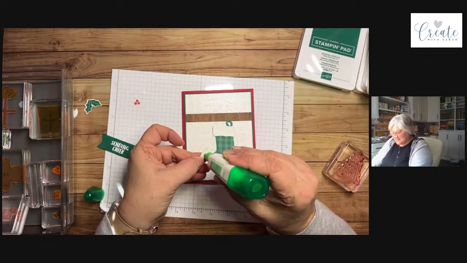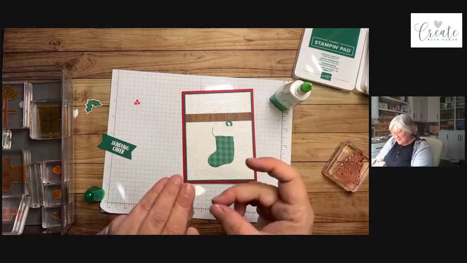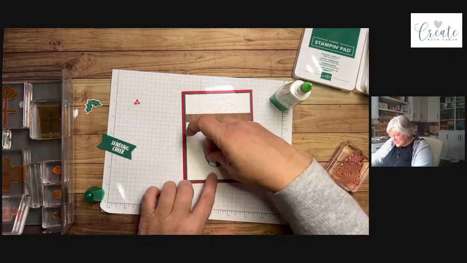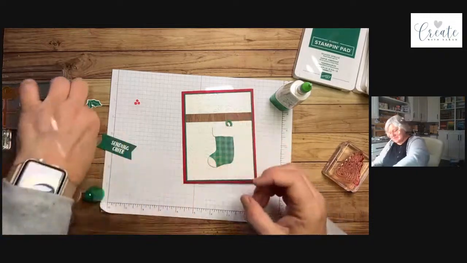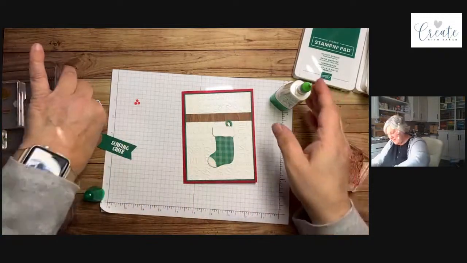Someone last night at my stamp camp said, "What is this?" I'm like, it's hard to tell unless you look at it. It's the toe of the stocking, and then there's a little heel as well.